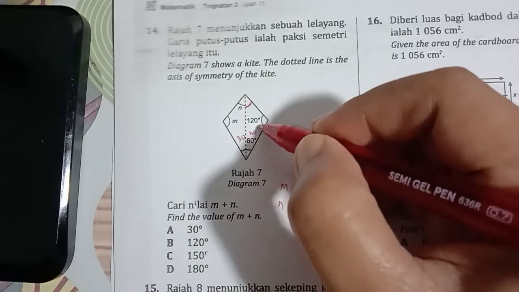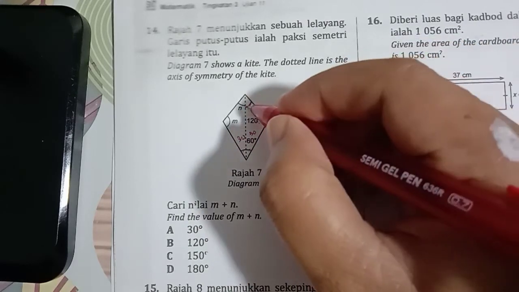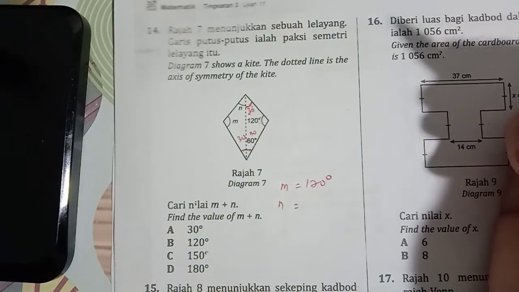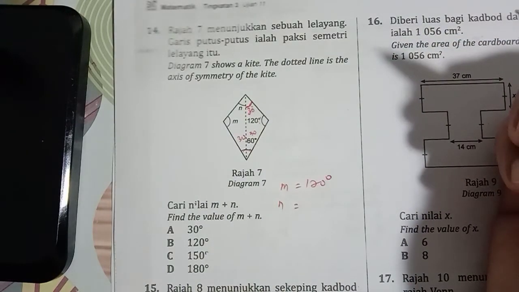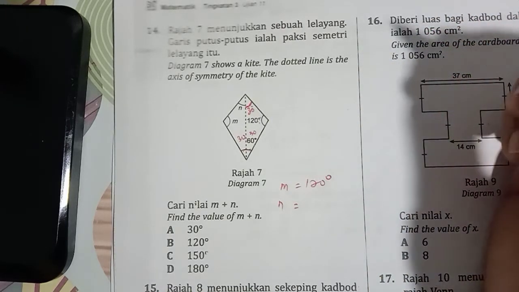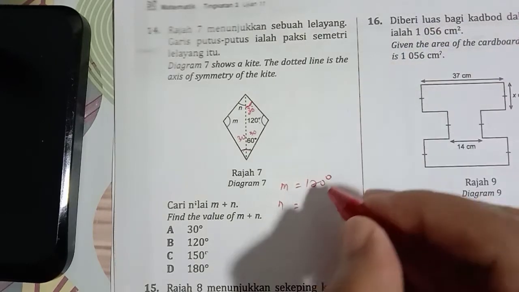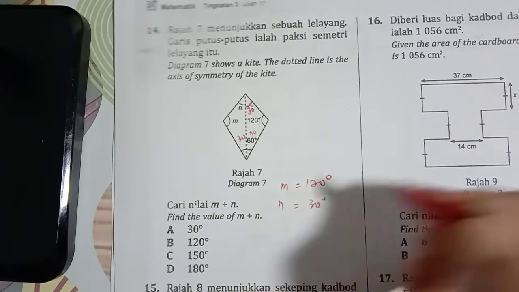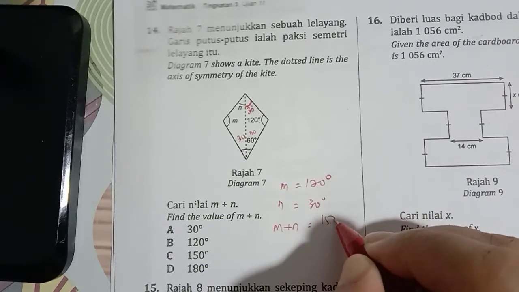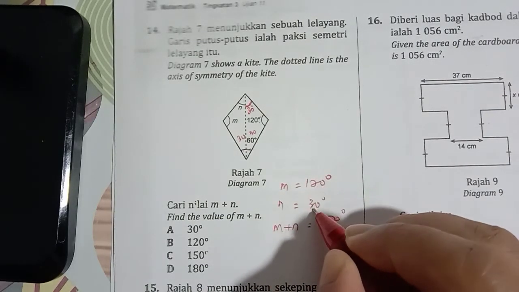So 150, meaning here also 30. So you have N is 30. So M plus N, you will get 150. So 120 plus 30.